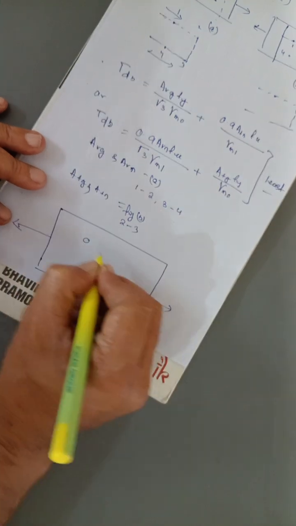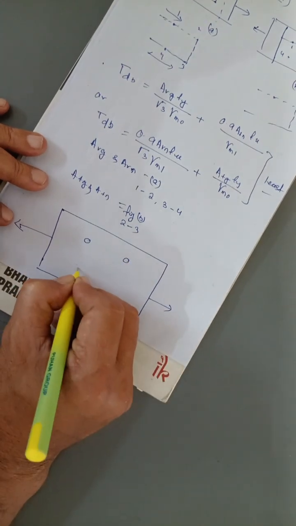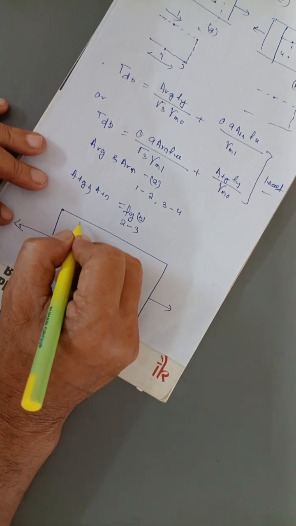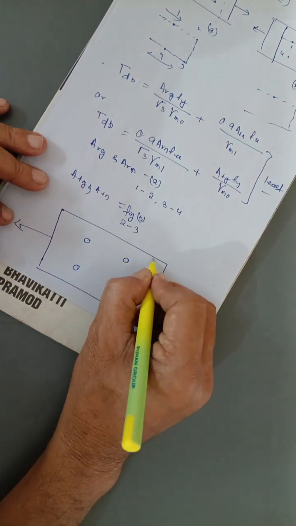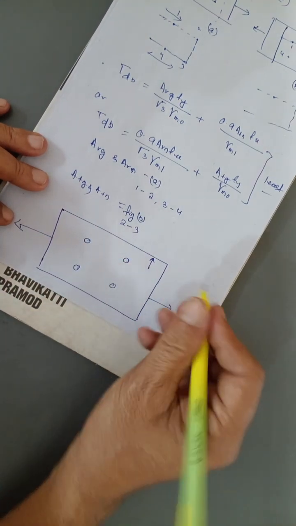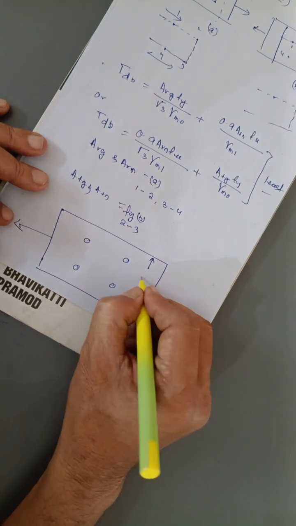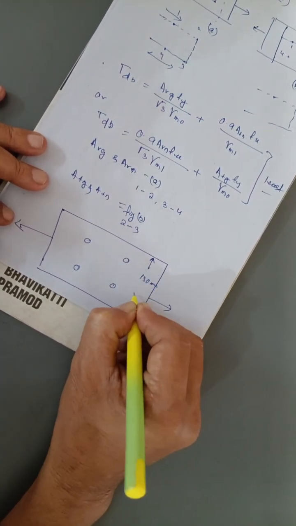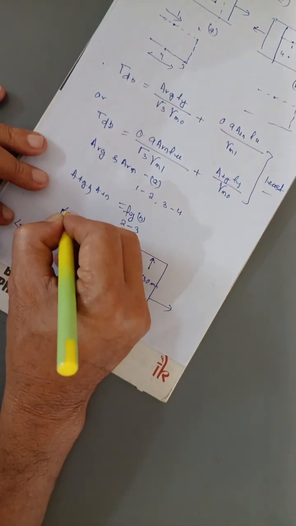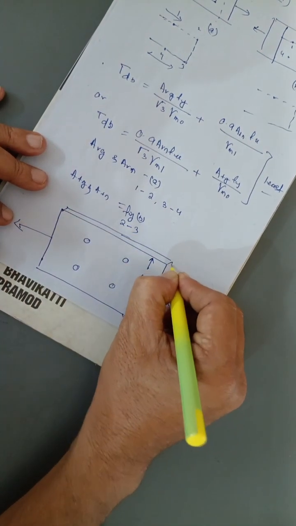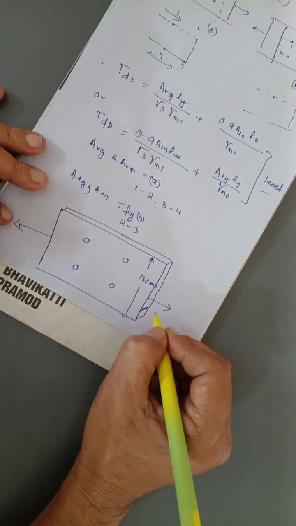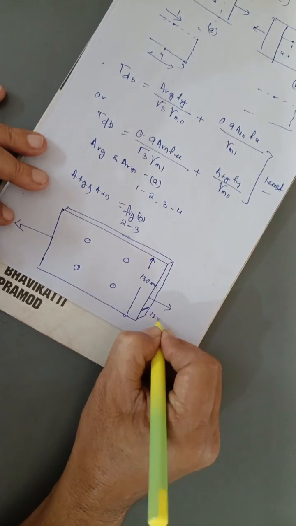As per the figure given, there are 4 bolts. The plate width given is 130 mm, and the thickness is 12 mm.